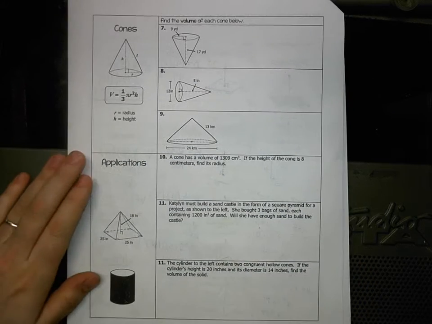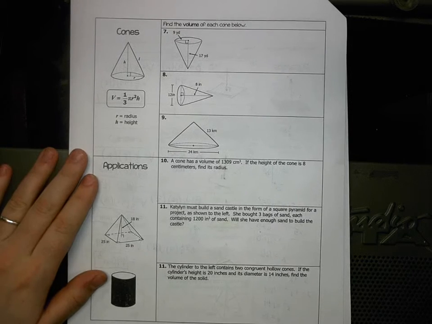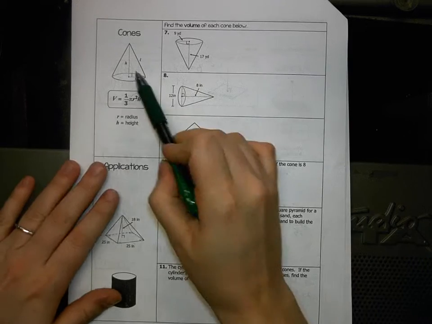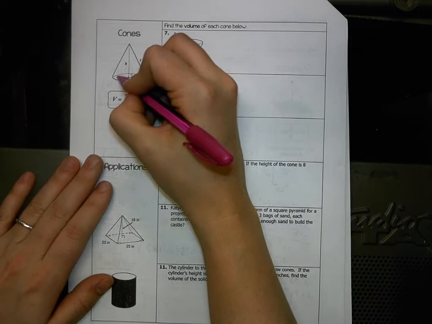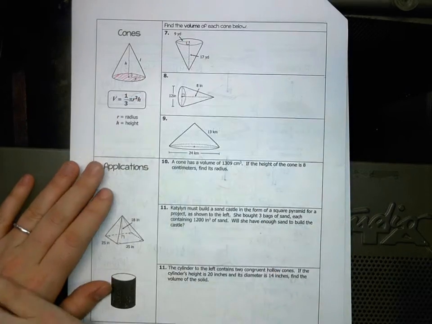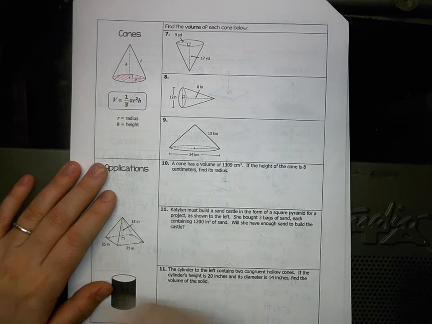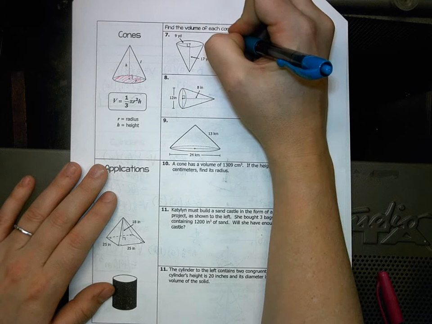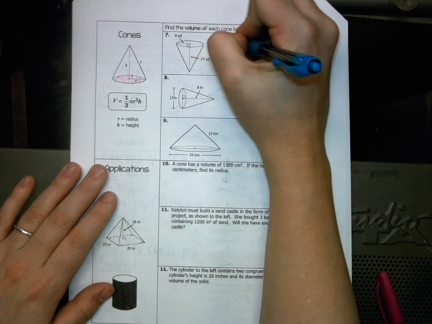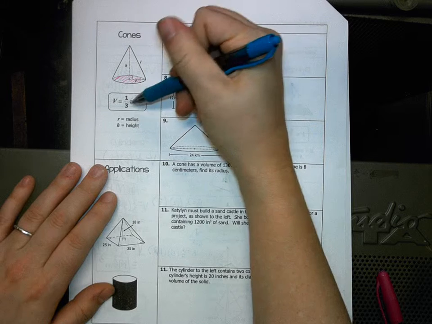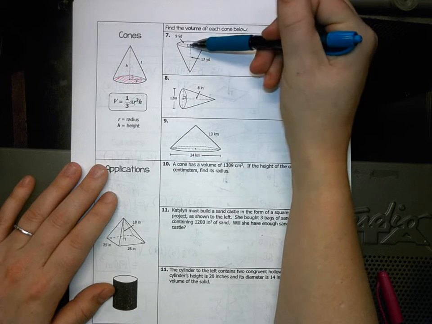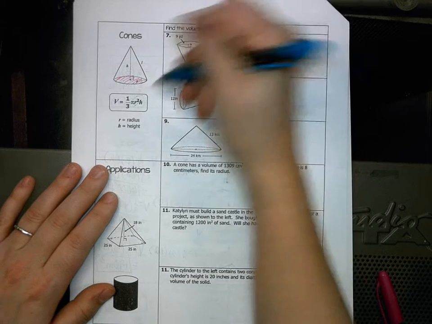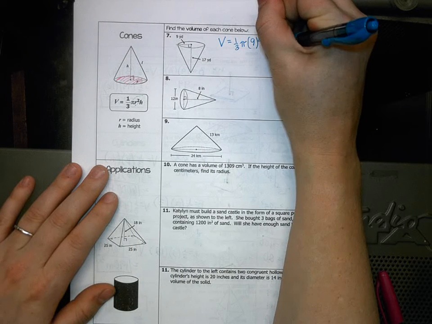The application for cones is very similar. The only difference is we're using pi r squared instead of the area of the base, which pi r squared is the area of this base, which is a circle. So it's the same thing. So we need to find our radius. So that's my first variable I plug in. My radius here from the center to the outside of the circle is 9. And the height of the cone is 17.